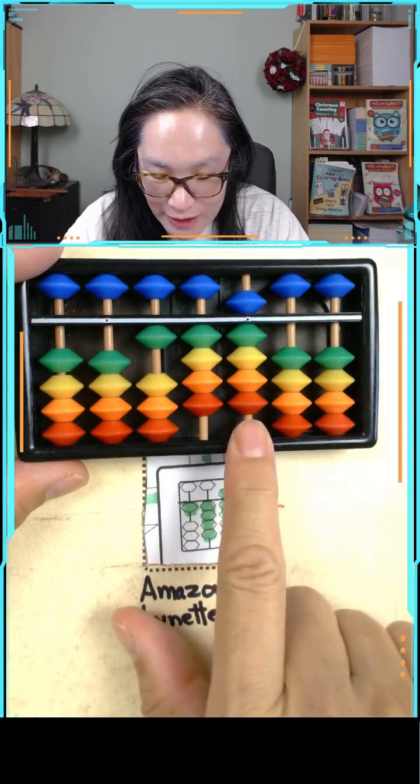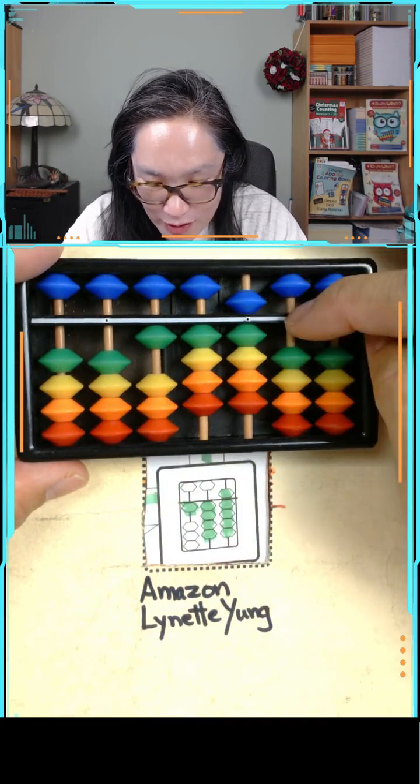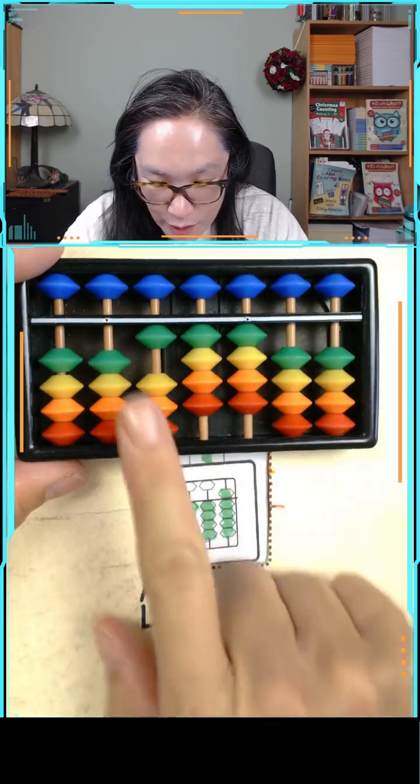Because the top bead is a value of 5, this is considered together. So it's 149, because the top bead is touching the horizontal bar, so it's counted. If it's not touching, then it'll be 144.